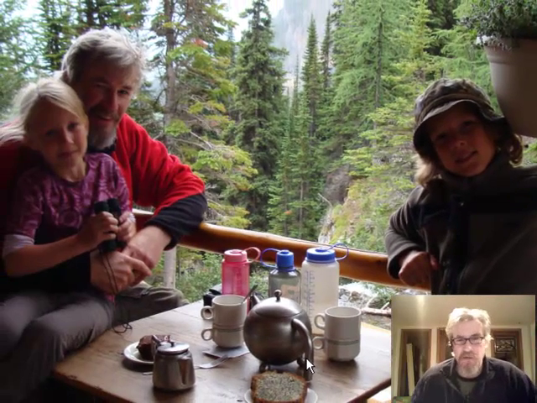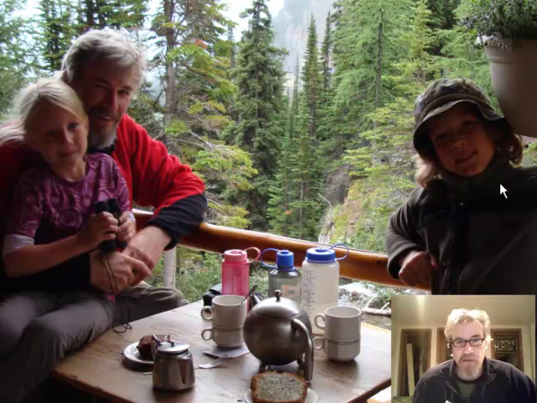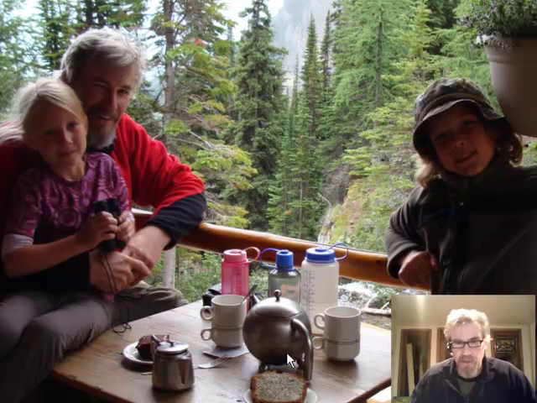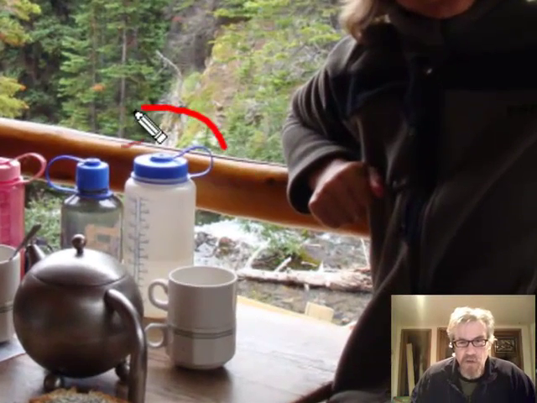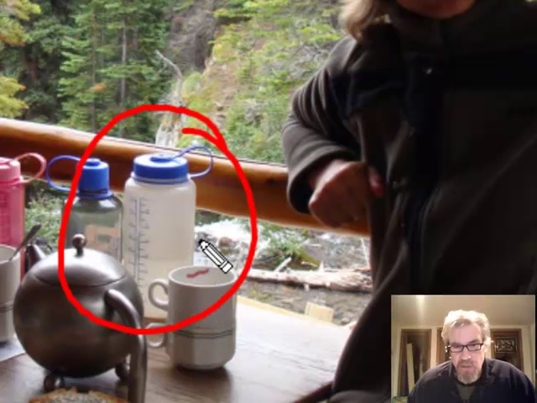I want to show you a real-life example of this from a vacation that I was on. Here's me, you can see my face there, and my daughter and my son. We have hiked to a tea house that's high in the Canadian Rockies, and look at this water bottle here. That water bottle we had put in our backpack, carried up to the top of this mountain, and we're eating at this tea house that's kind of remotely located way up near the top of a mountain. Look at the size of the bottle. It's a normal, ordinary 1-liter bottle.